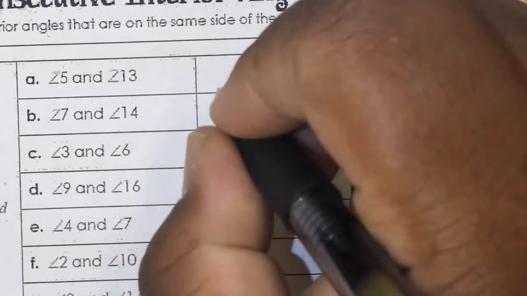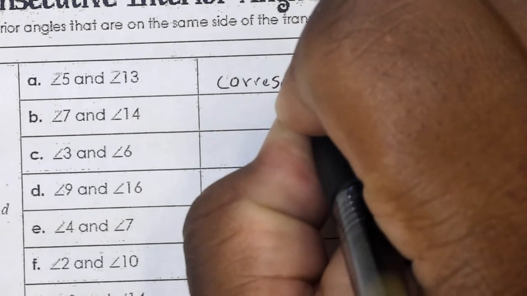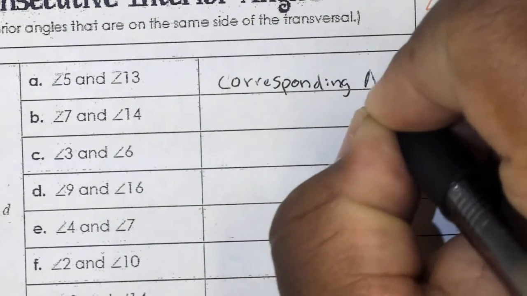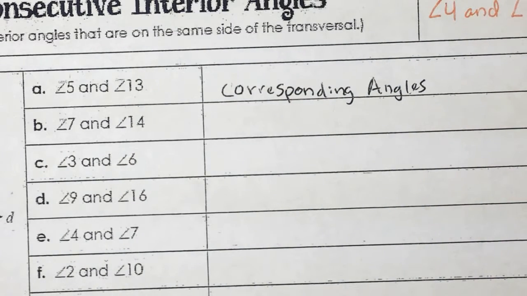Good. Corresponding angles. I didn't mean to write the word angles. I'm not writing angles no more. Just write that first part. We got next.